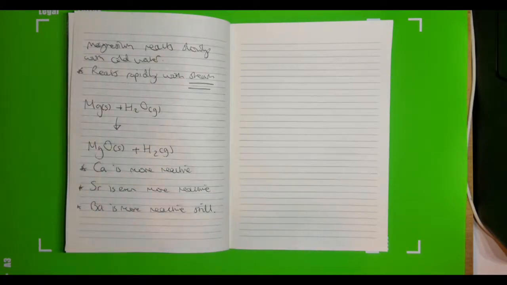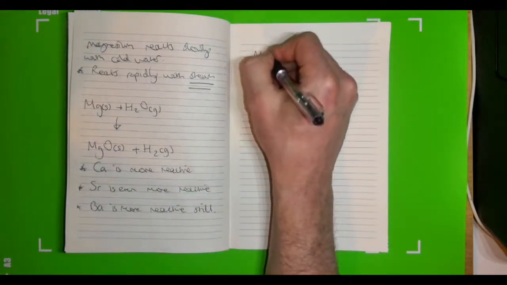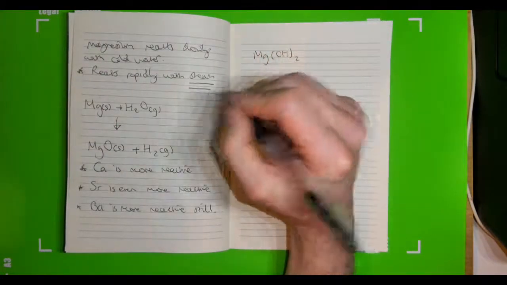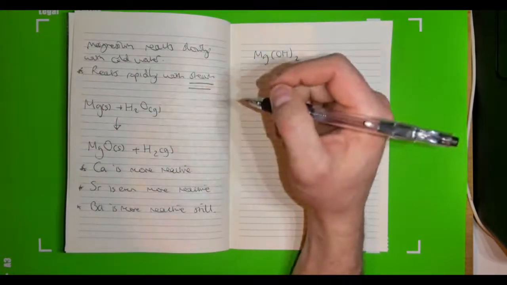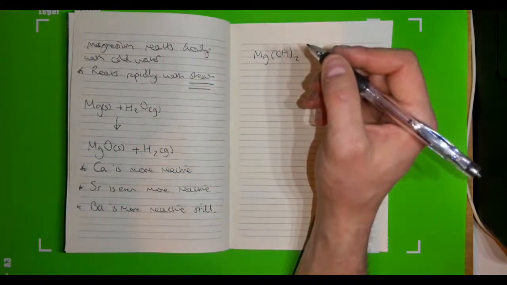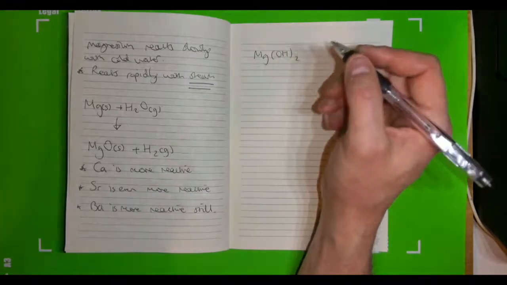Okay, so what we're going to need to know now is some uses. So the use of magnesium hydroxide. Magnesium hydroxide is used in indigestion remedies to neutralise excess stomach acid, which causes heartburn.